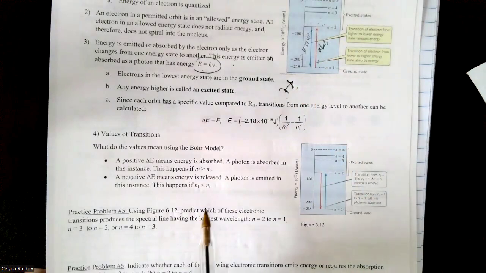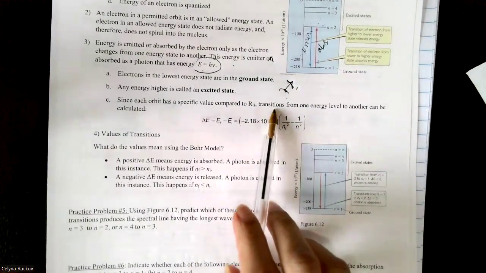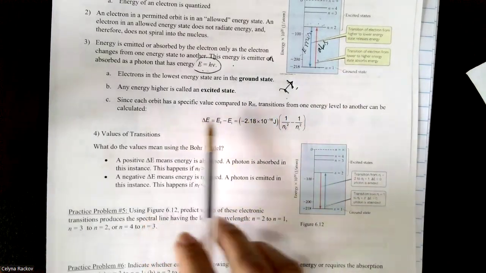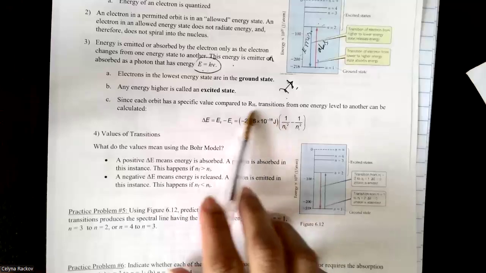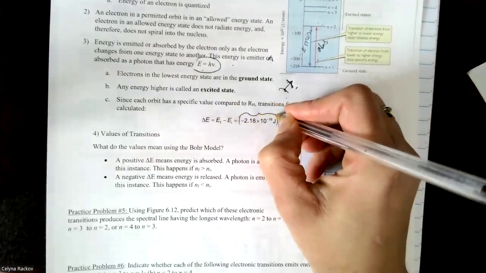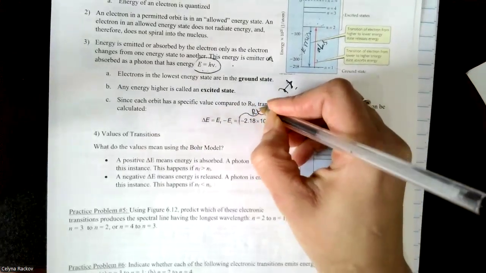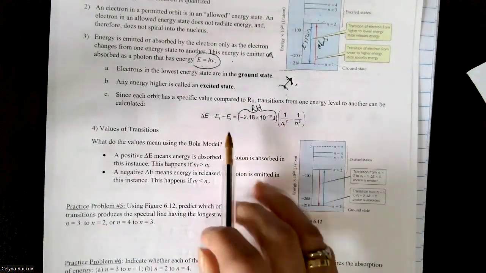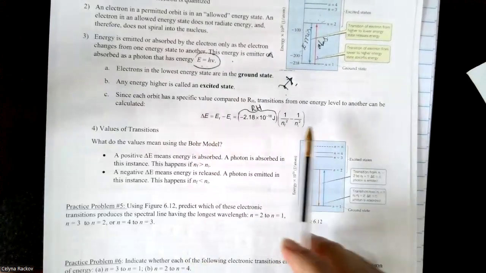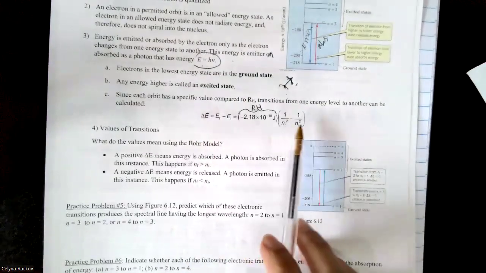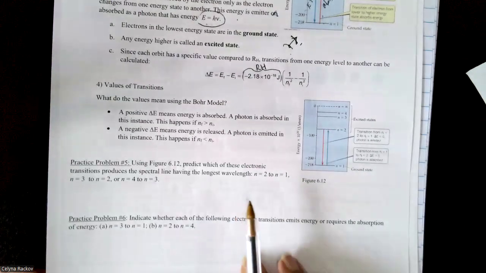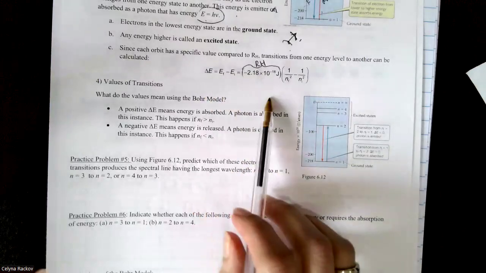So since each orbit has a specific value compared to RH, the energy for the transition from one energy level to another can be calculated using this formula here. This also includes the Rydberg constant. It calculates the energy that was absorbed or released when the electron changes energy levels. So what do the values of the transition mean here?